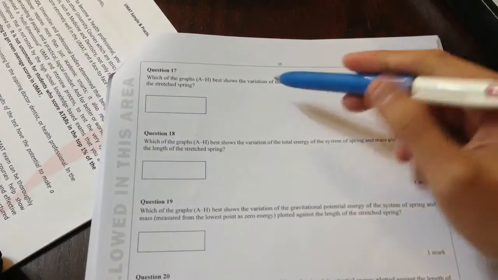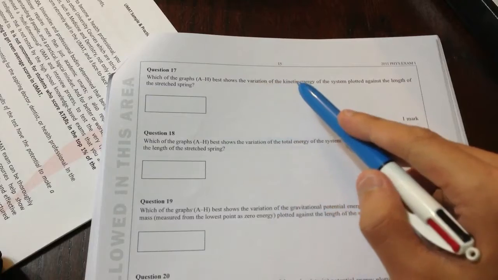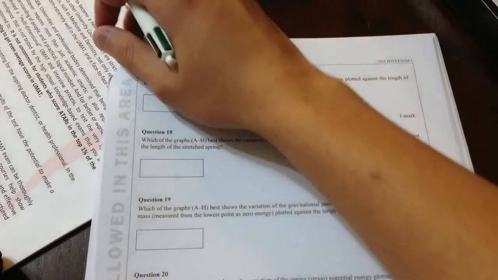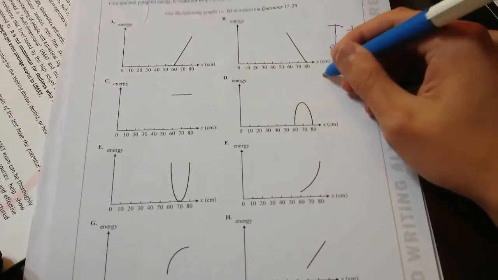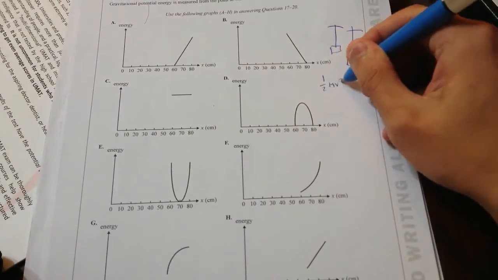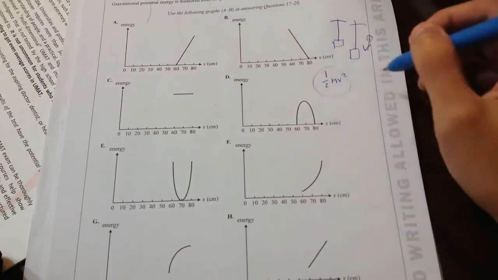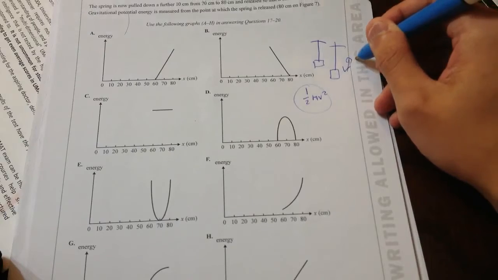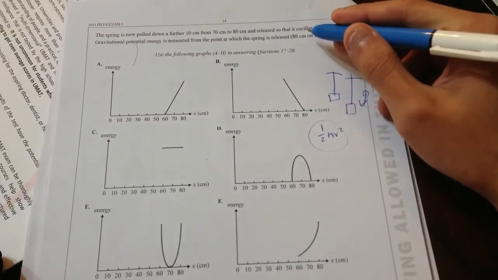First question: which of the graphs best shows the variation of kinetic energy of the system plotted against the length of the stretched spring? We know kinetic energy equals half mv squared.